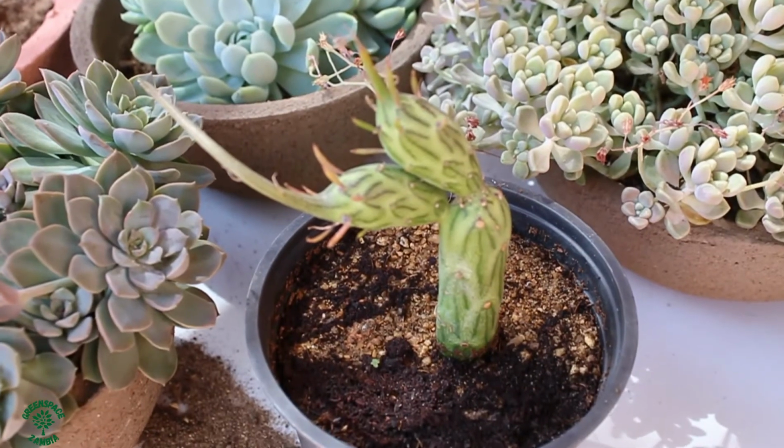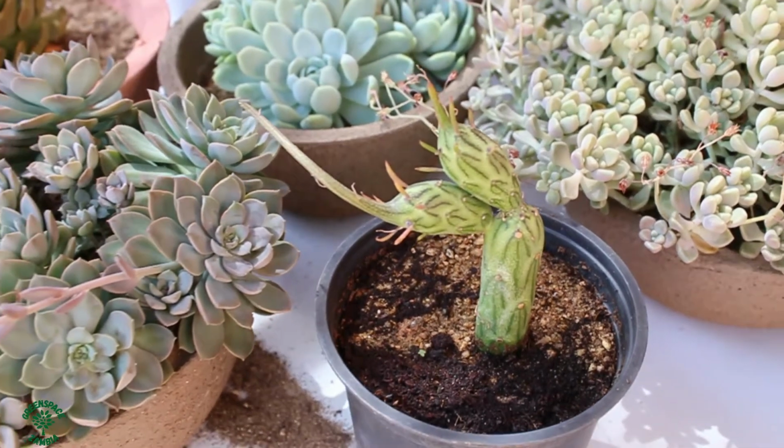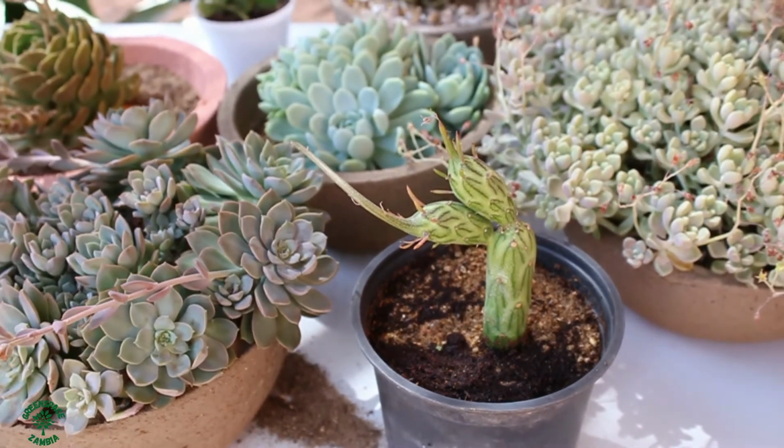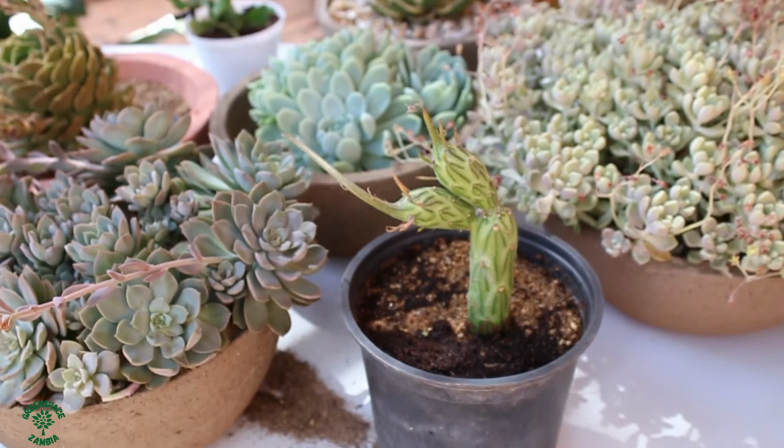But what they do share in common is that ability, for when rain does come, to harvest as much rainwater as possible, store it in their tissues, and be able to survive those drought periods by utilizing that water over the course of months when they aren't expecting any more rain.